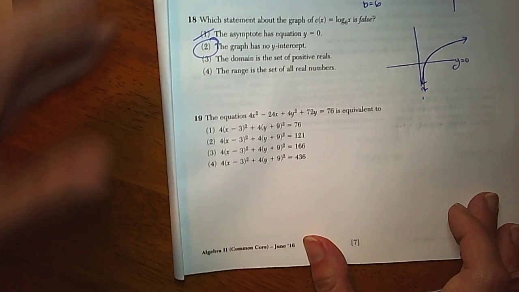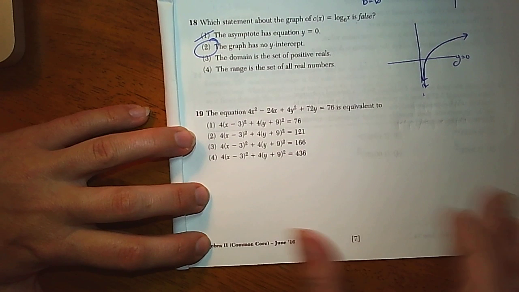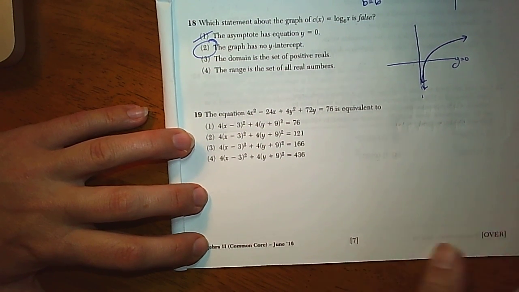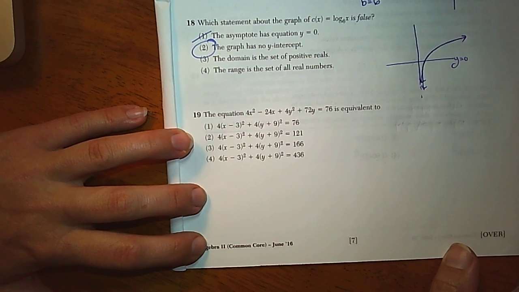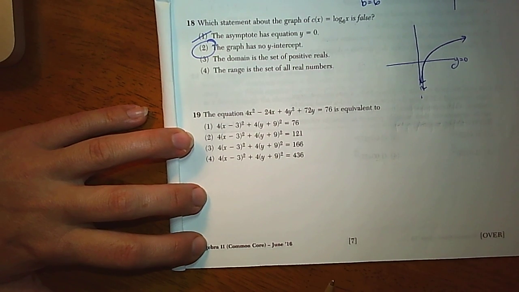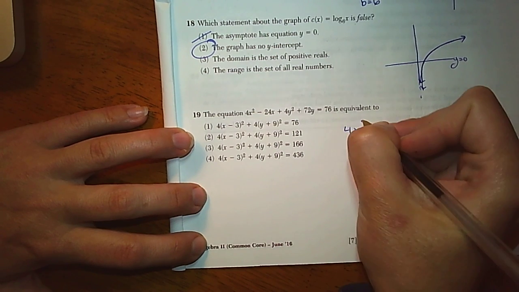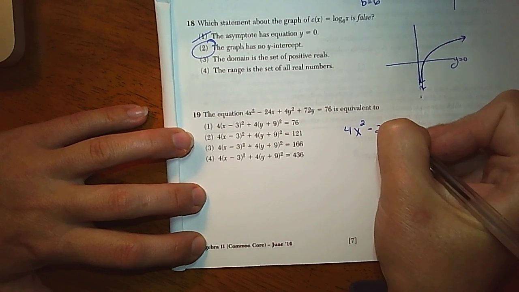Next one. 19. The equation is equivalent to... This is a really, really tough question. This is probably one of the nastiest ones on here. Let me write this down. We did one of these before.